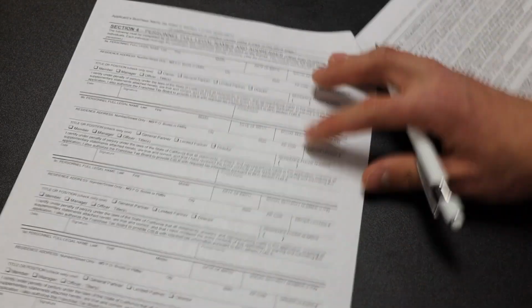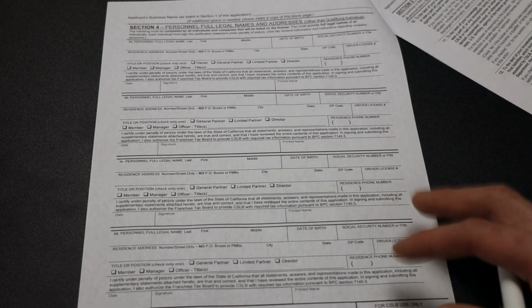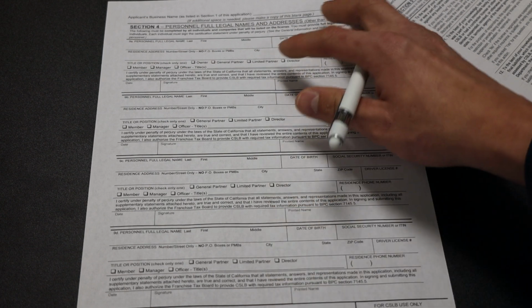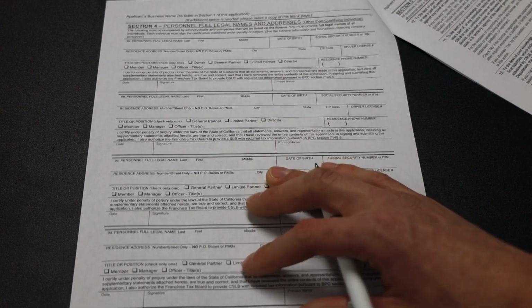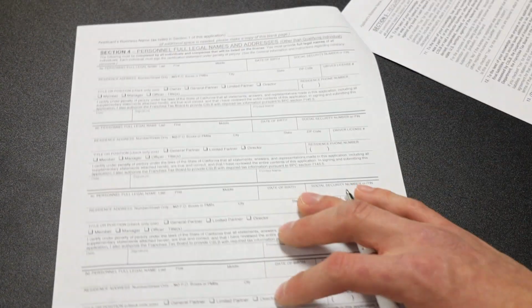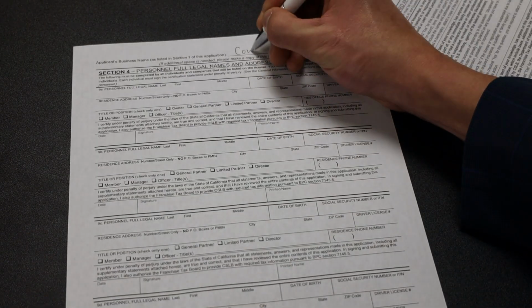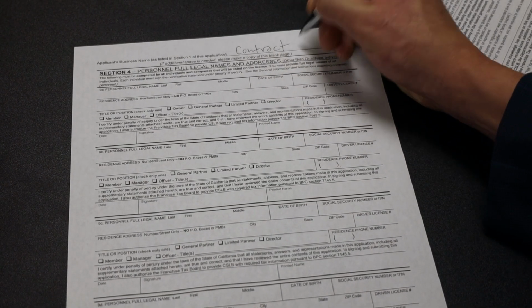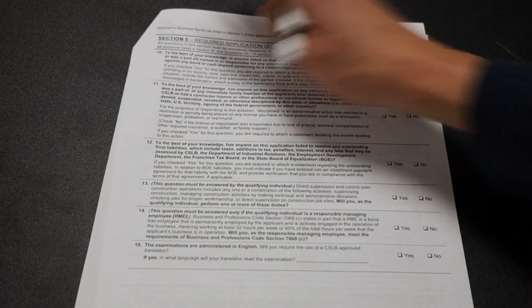You have page 2, which is section 4. If you're doing a sole proprietorship, you do not need to worry about this. Okay, this page. You don't need to worry about this. You can either not include it if it's a separate page, or if it's on the back side, right? Because this is a 2-side. If it's on the back side, just put your business name up here. So we put Contract B, right, is the name of this company, okay? But in most cases, if this is a standalone page, just go ahead and throw it away. It's completely pointless.